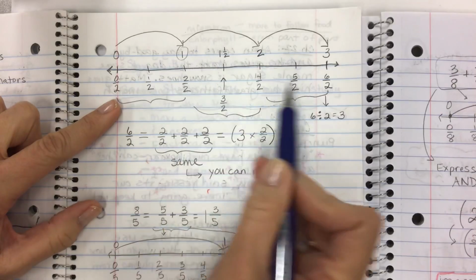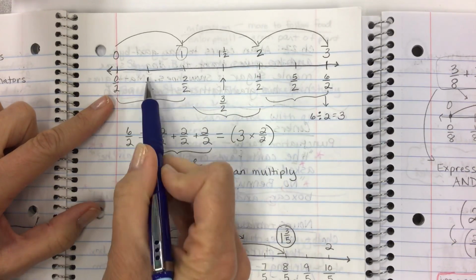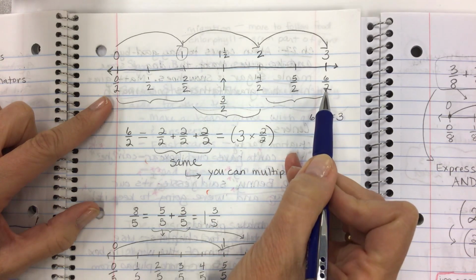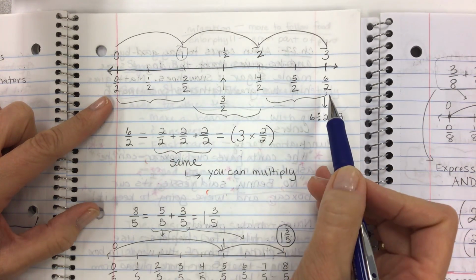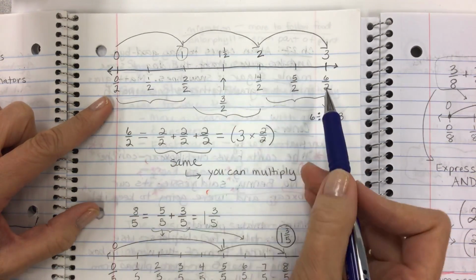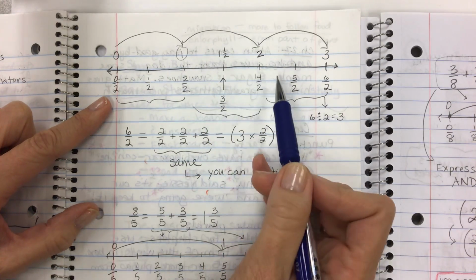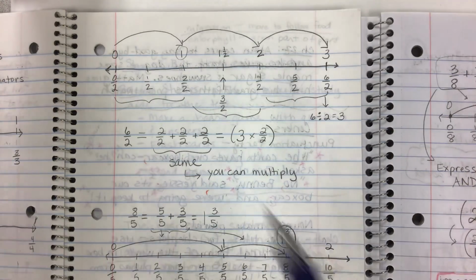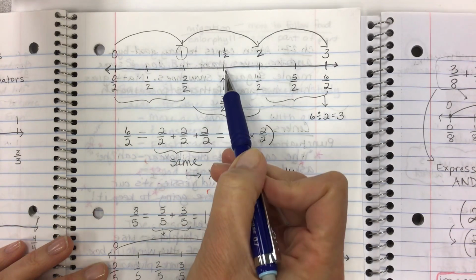So how do you count that in fractional units on the bottom? 0 halves, 1/2, 2 halves, 3 halves, 4 halves, 5 halves, 6 halves. So all these are halves, but you can put them together to get more than 1, or what you'll call a mixed number, like 1.5, a whole number and a fraction.